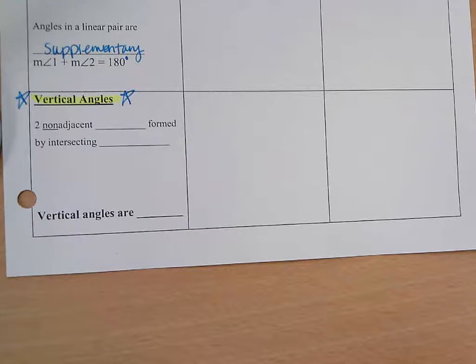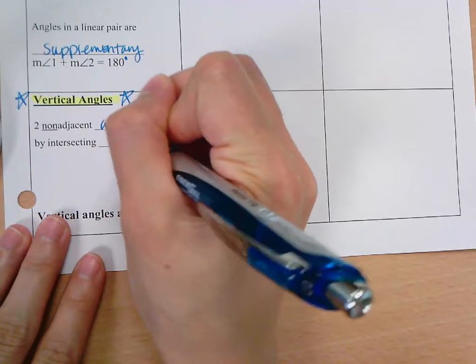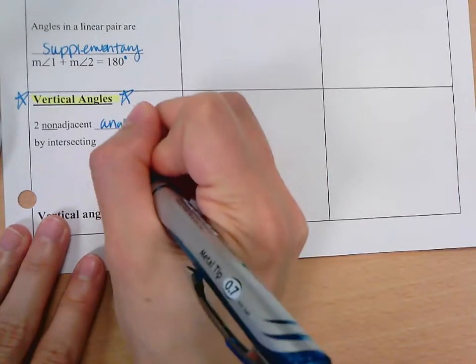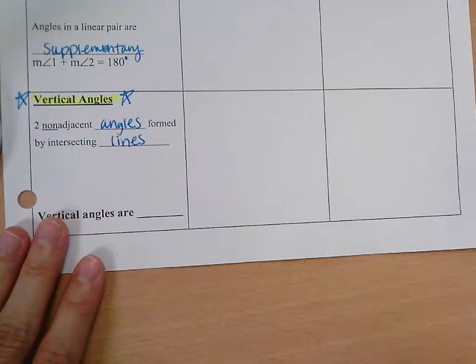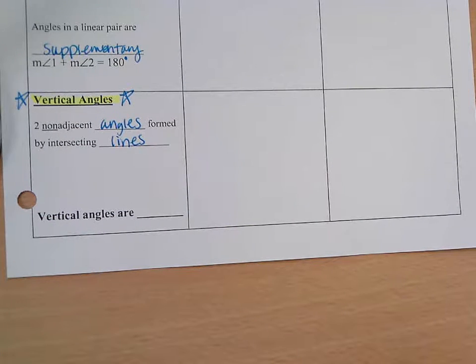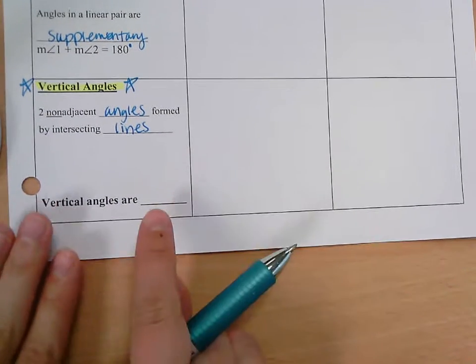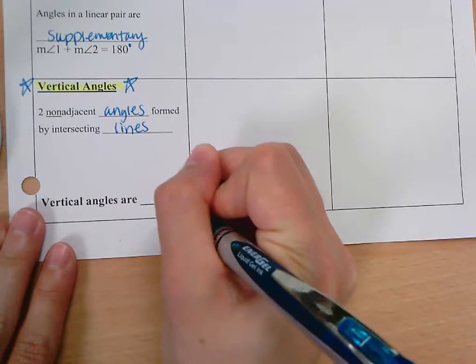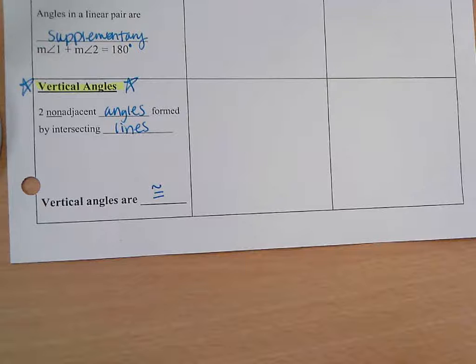So these are two non-adjacent angles, so they're not right next to each other, formed by intersecting lines. Non-adjacent angles formed by intersecting lines. And I'll draw what this is, but what's so important about vertical angles is they are always congruent. Vertical angles are congruent.